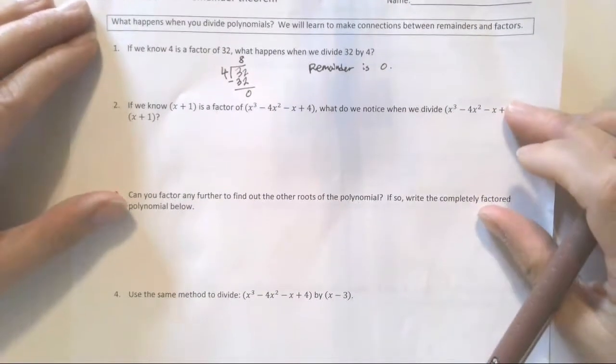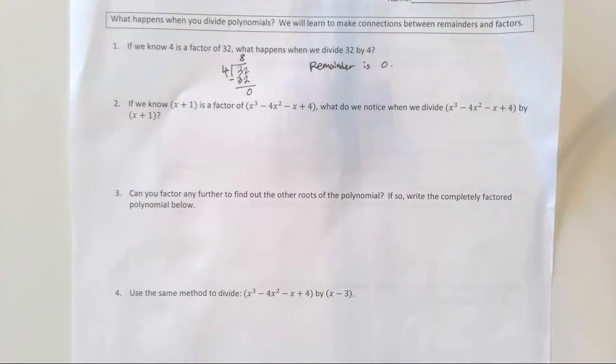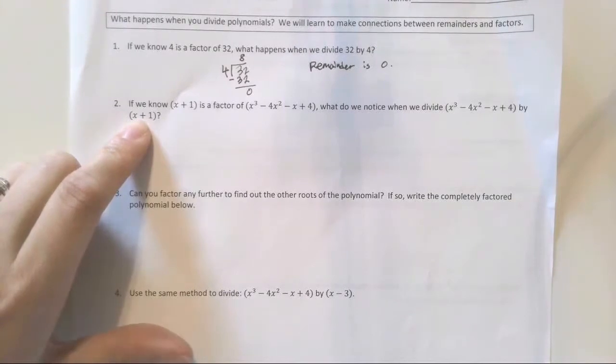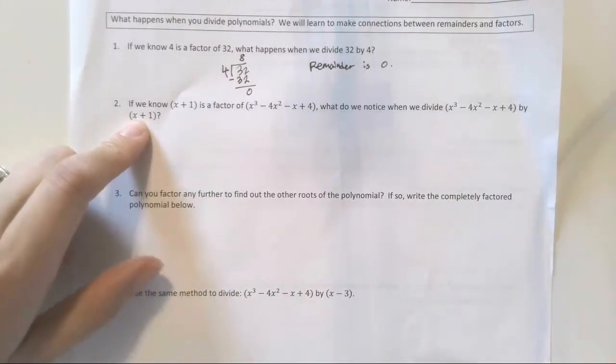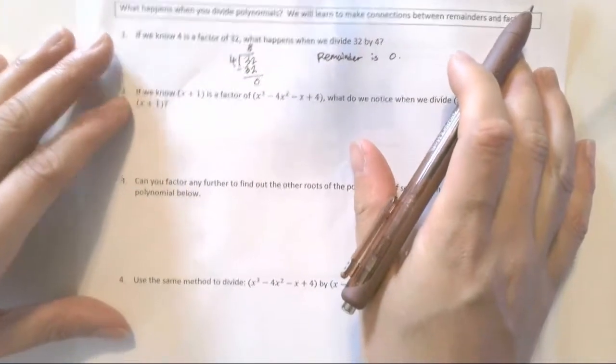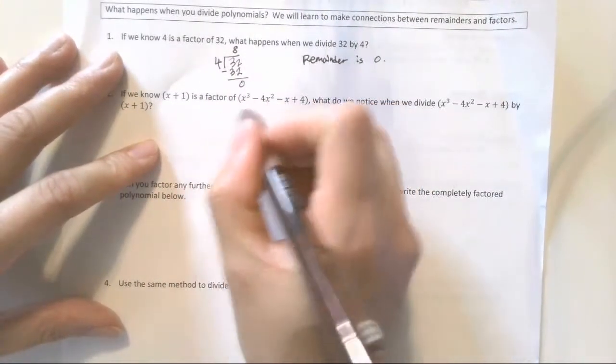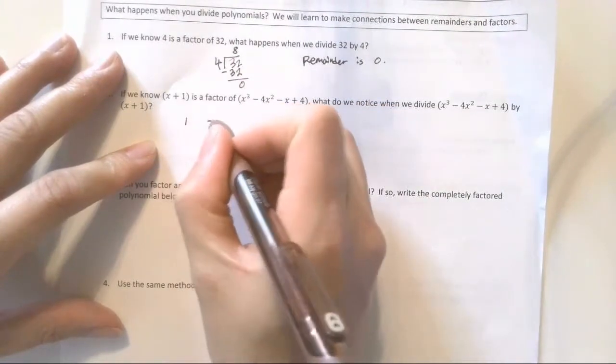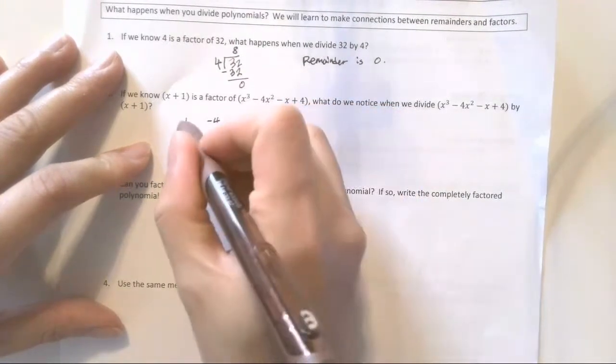So if you know that x plus 1 is a factor of that, what do we notice when we divide that by that? Well, I don't know. So let's go ahead and divide it. Notice that we are dividing by the linear divisor. So just like the previous lesson, let's use synthetic division. How does it go? All the coefficients, with no missing terms. So 3, 2, 1, 0.